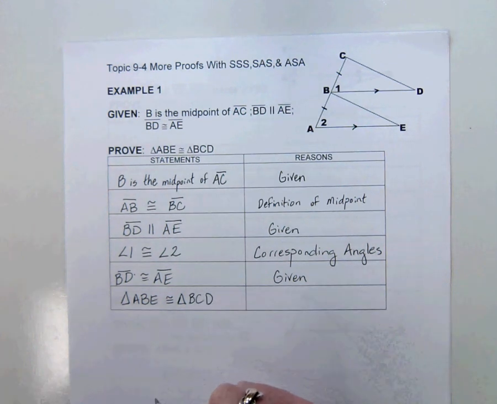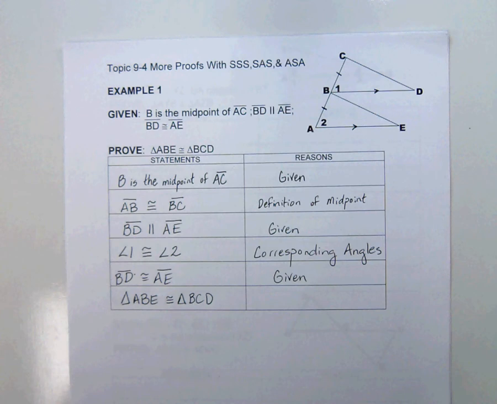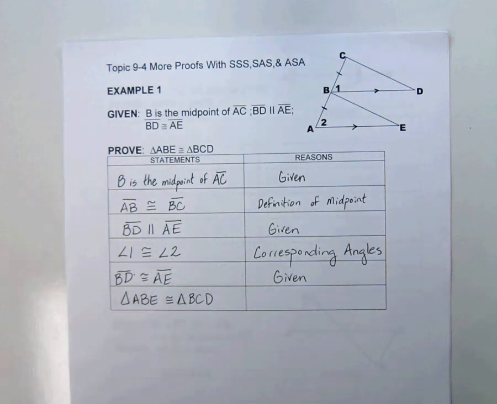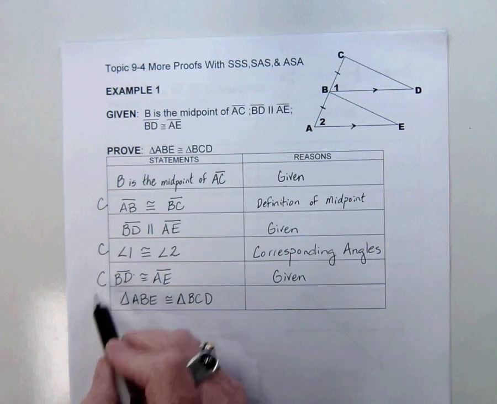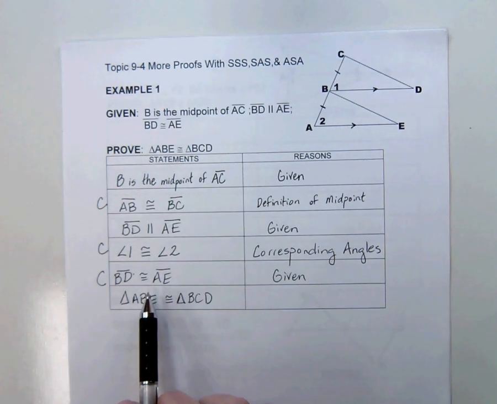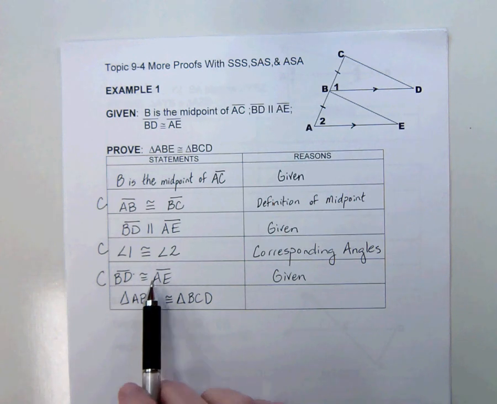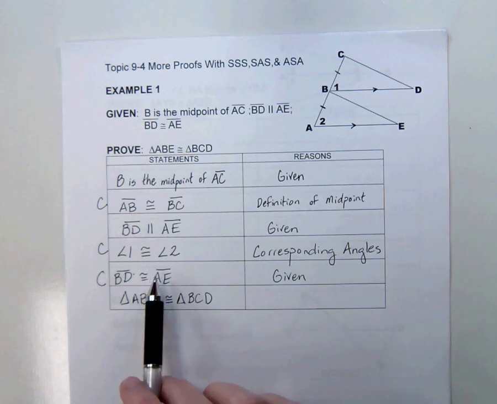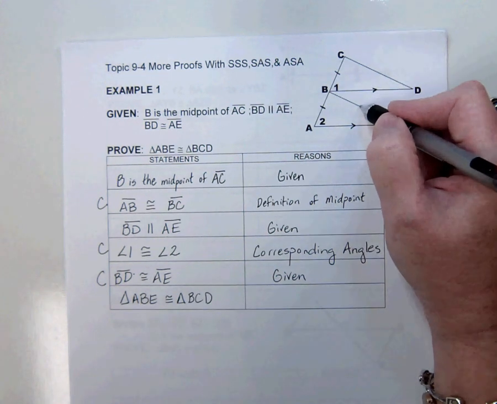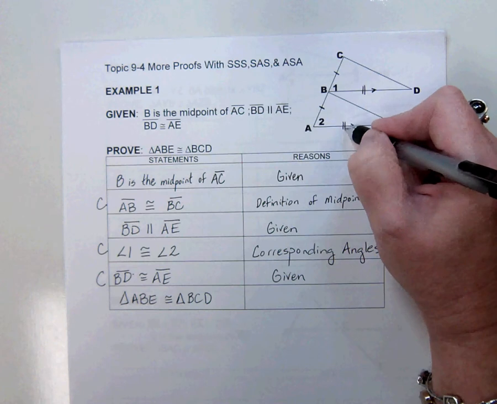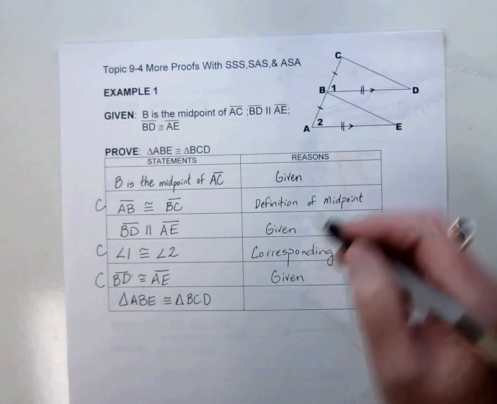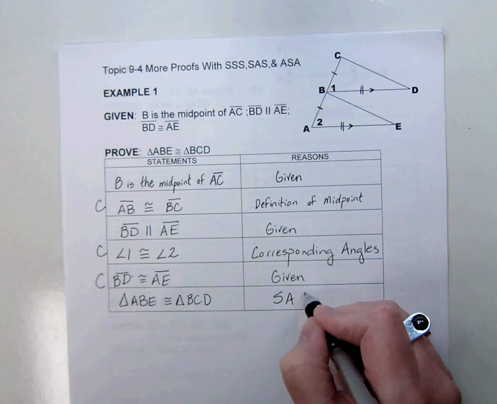Now remember, we've got to use one of the three congruence methods that we've already learned: side, side, side, side, angle, side, or angle, side, angle. On this one, look at your congruent statements. This one's a congruent statement, this is a congruent statement, and so is this one. So we have two sides and an angle. When you have two sides and an included angle, that means, wait a minute, I forgot to mark it. BD is congruent to AE. So here's our side, angle, side. That's the reason these two triangles are going to be congruent.